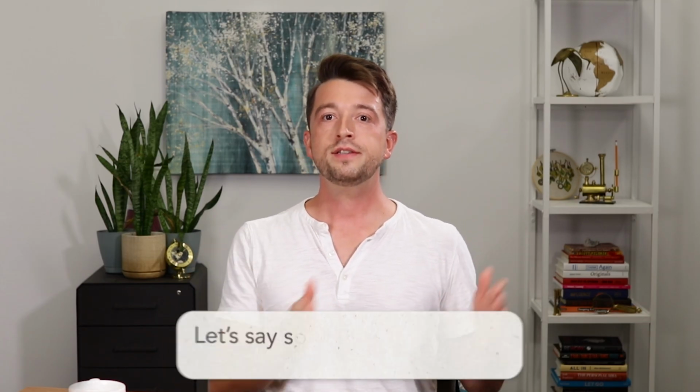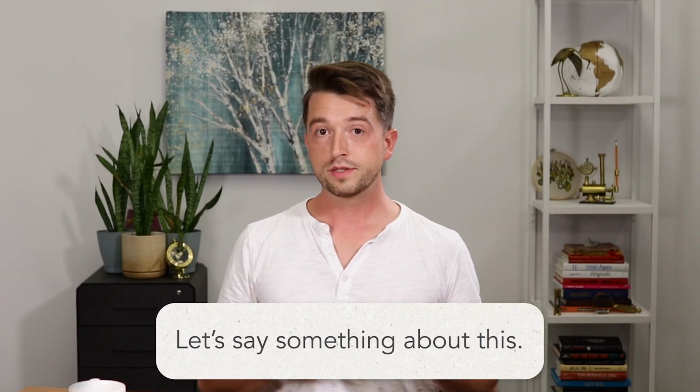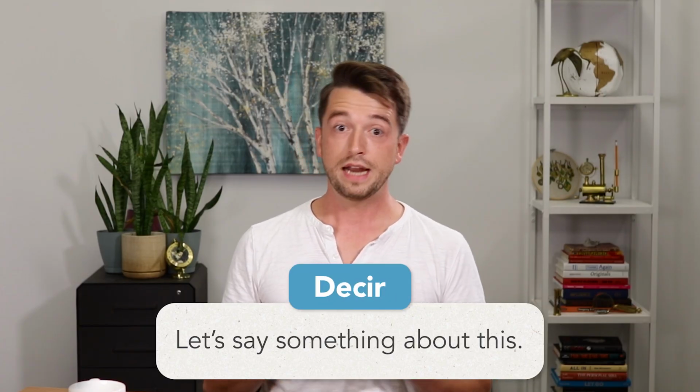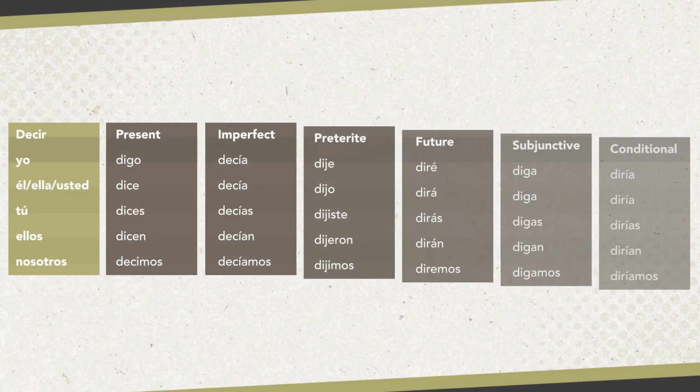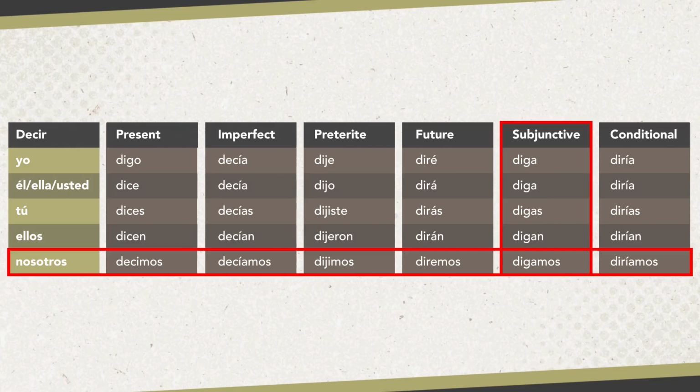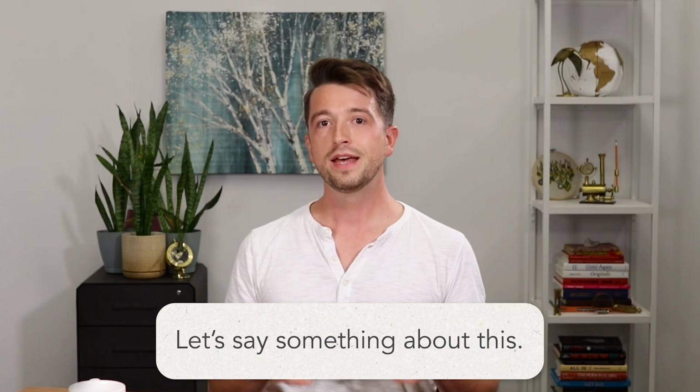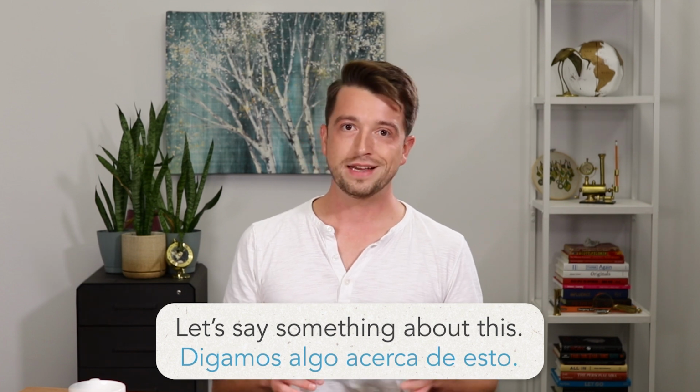Let's do a couple more. How about let's say something about this? The verb for say is decir. Now here are the conjugations of decir, and the subjunctive for the nosotros form is digamos. So the Spanish sentence is digamos algo acerca de esto.